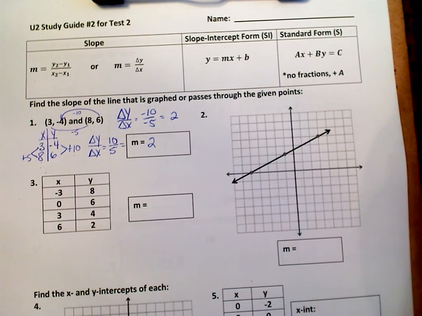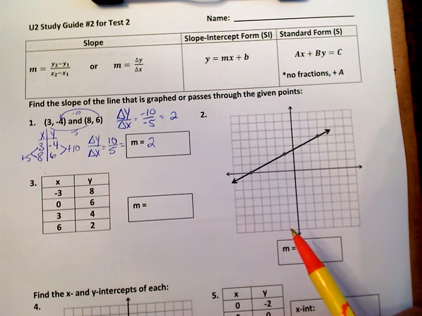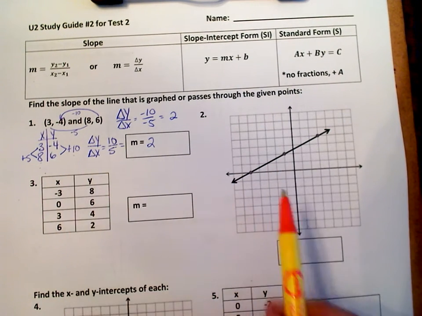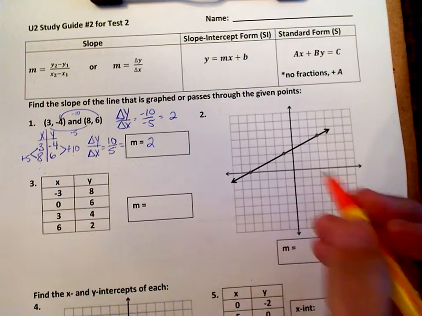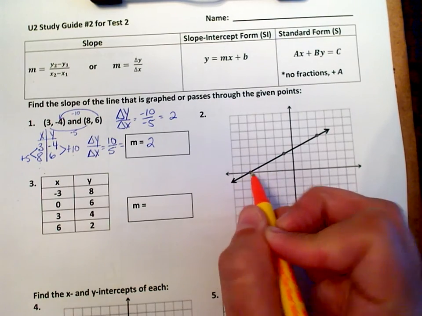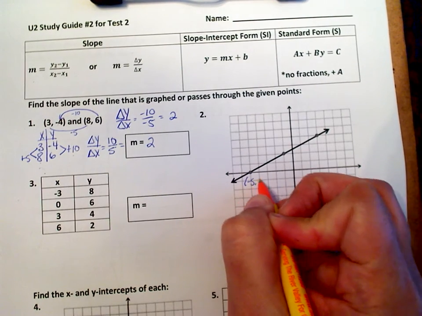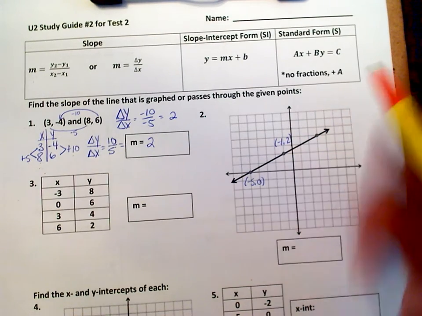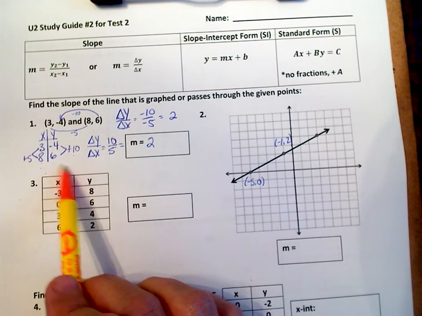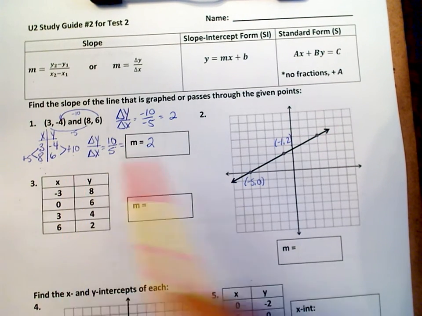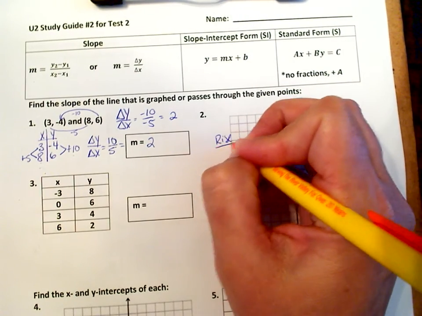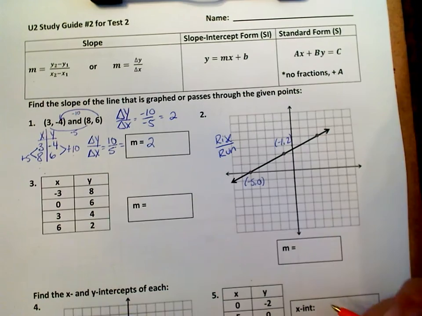All right, for number 2, they give you 2 points. Now, if you prefer this method that we did here, you can write the coordinates of the 2 points down. This is 1, 2, 3, 4, -5, 0. This is -1, 2. And you can do the exact same thing that we did here. But most prefer just to rise and run. When you're finding the slope on a graph, it's rise over run.